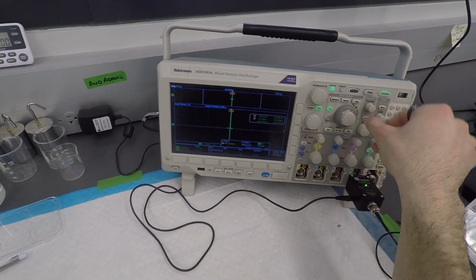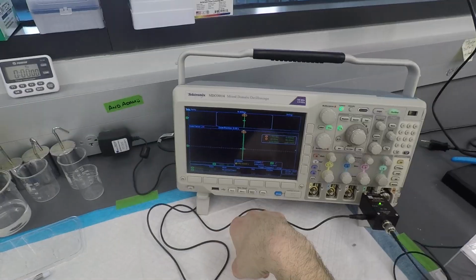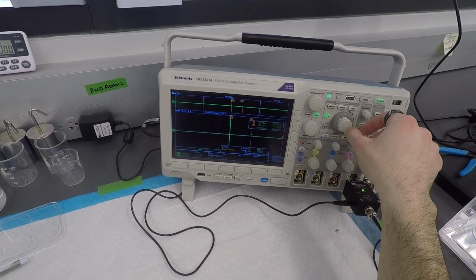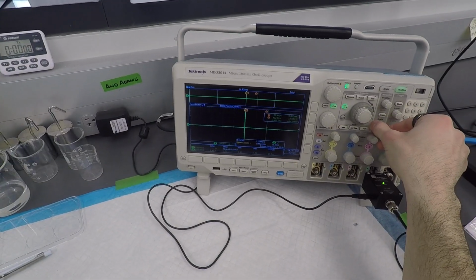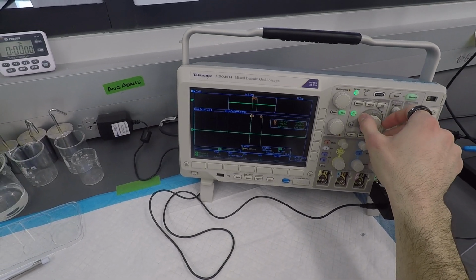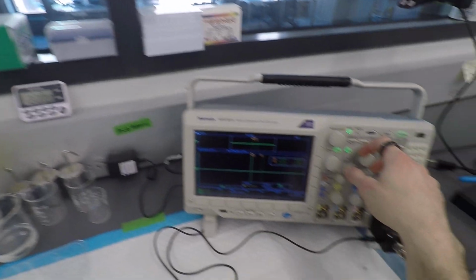let this load for a second, so we can see our full burst period.